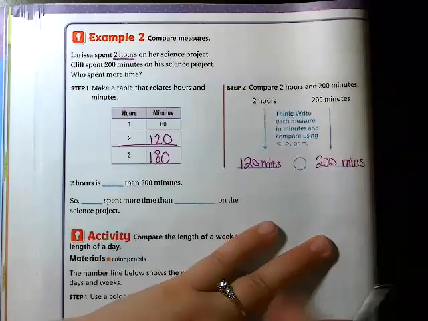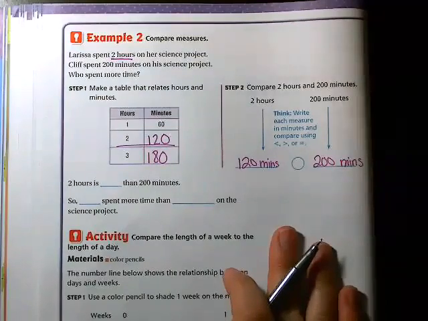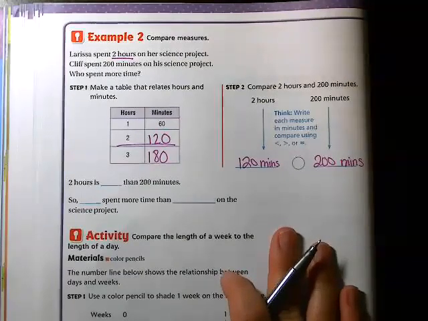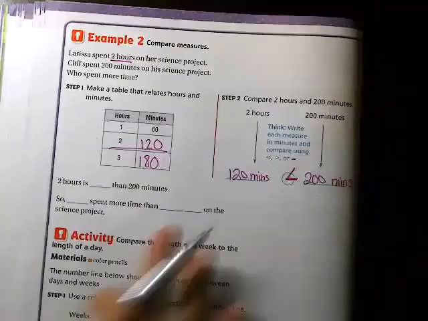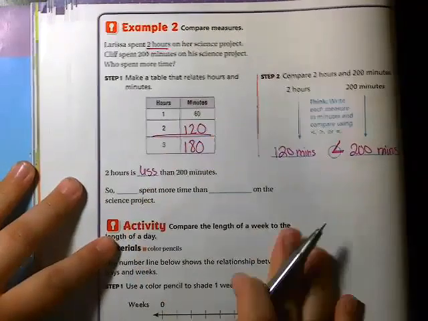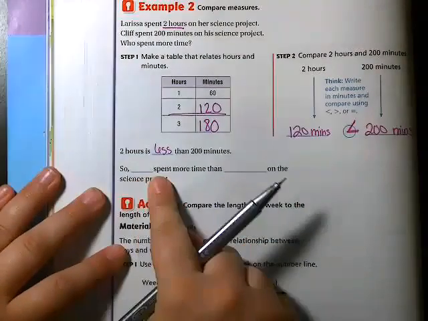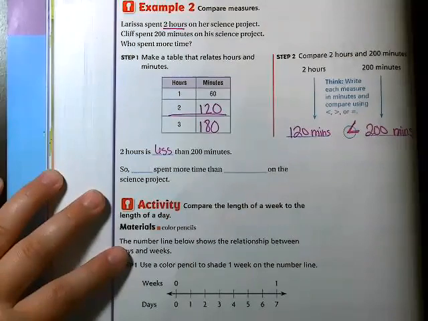And we need to complete our inequality. Which one is 120 minutes greater than, less than, or equal to 200 minutes? Good, it is less than 200 minutes. So 2 hours is less than 200 minutes. So who spent more time than somebody else on their science project? Who spent more time?